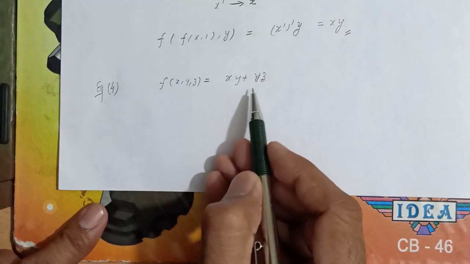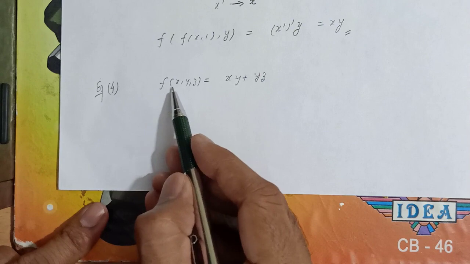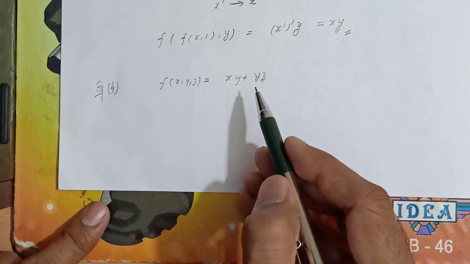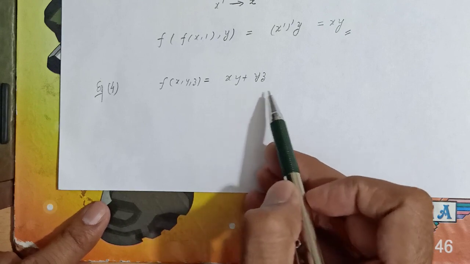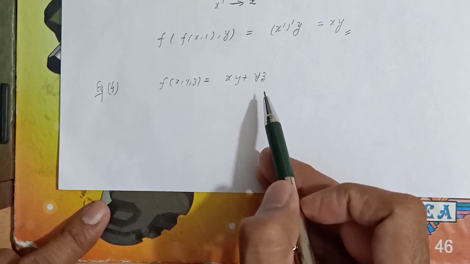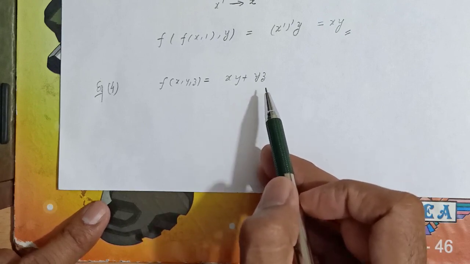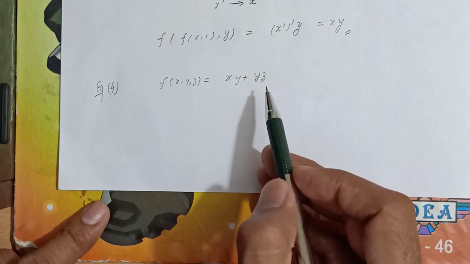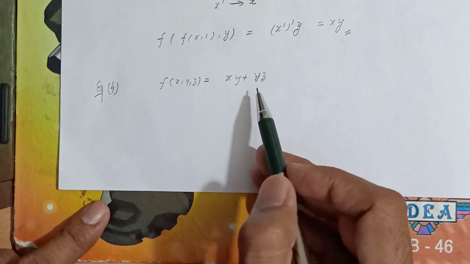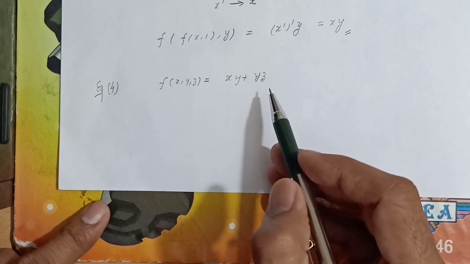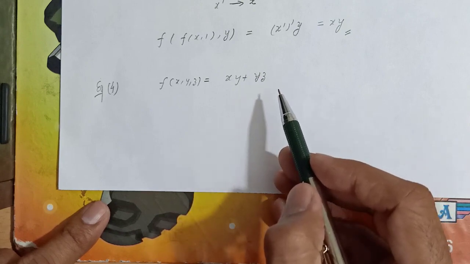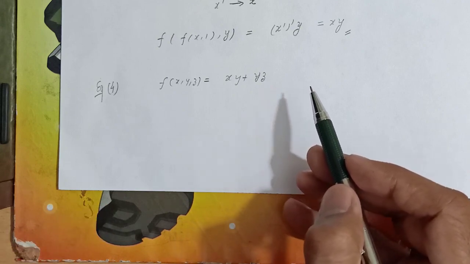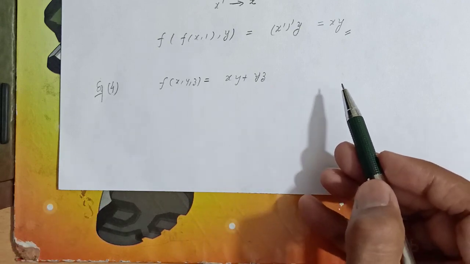Okay, so in this example, the definition of the operation is given like this. Now we have to check whether this operation is functionally complete or not. From the procedure we have written, we know that firstly we will try to realize the NOT operation, and then we will try to realize either the OR or the AND operation.